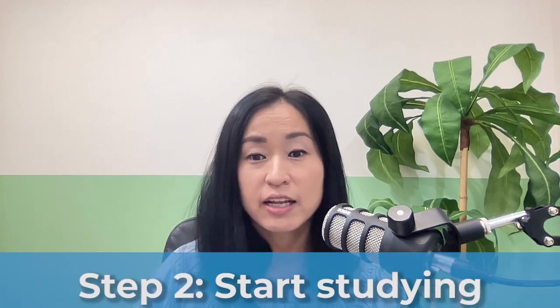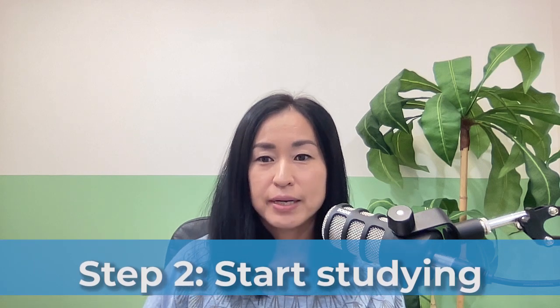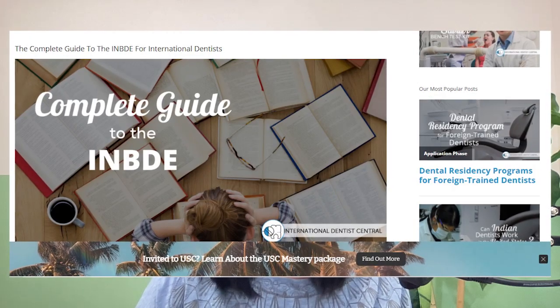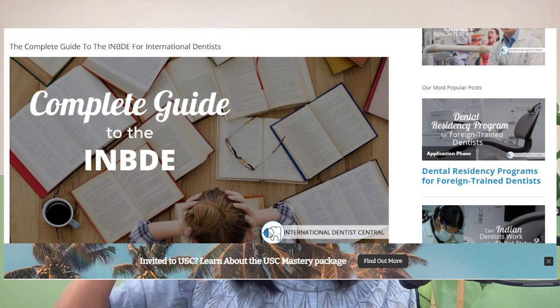Step two. Now that you've done your research and you have an understanding of what you're getting yourself into, it is time to start studying for the INBDE. INBDE is short for Integrated National Board of Dental Examinations, and it is a test that all US dental students have to take as well. We have a guide for the INBDE on our blog, which we'll link in the description box below. I put this as a second step to get going with this because preparing for this test is going to take several months. So while you're studying, also move forward with steps 3 to 5 below, because unless you do, you can't actually take the test.